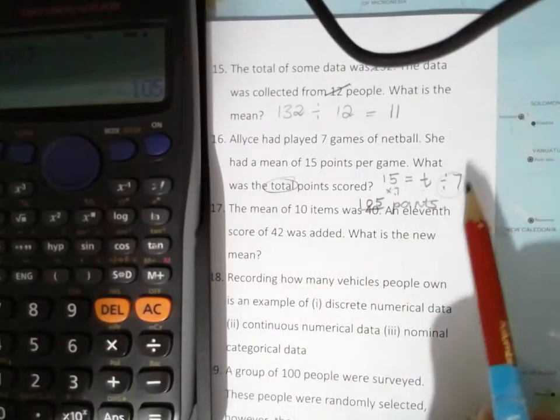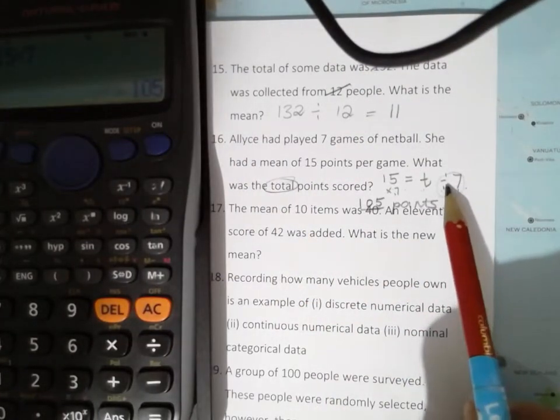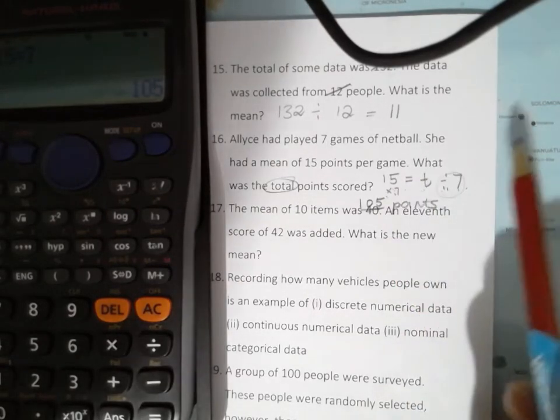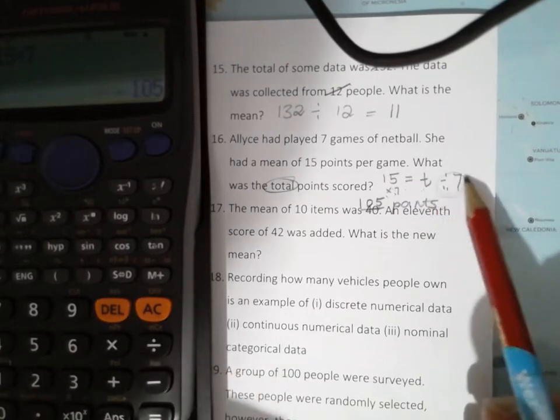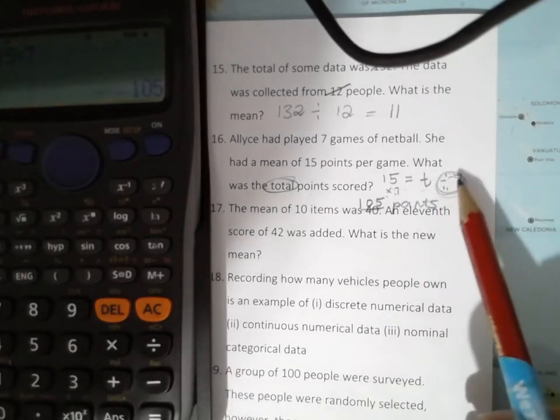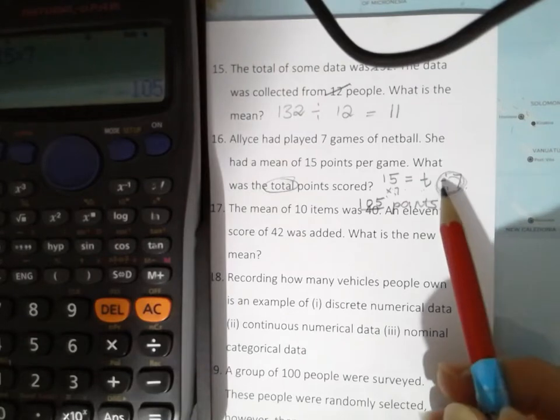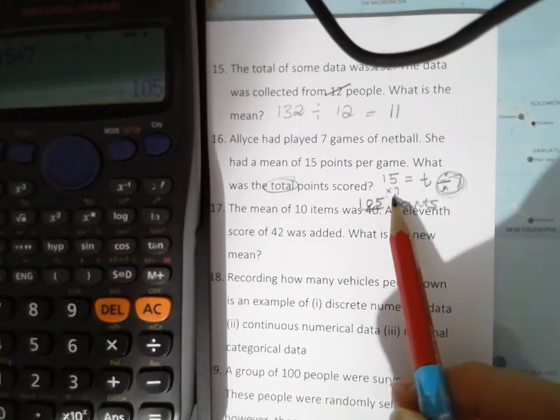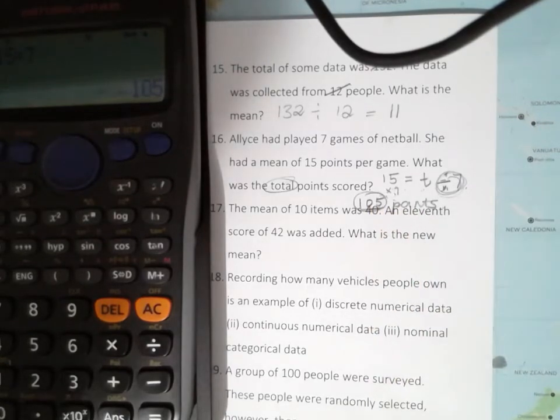So it's like, what's the opposite of right is left. What's the opposite of divide is multiply. Okay, is a short way to think about it. We're on the right hand side of the equation and it says divided by 7. What's the opposite of right is left. What's the opposite of divide is multiply. So we multiplied by 7 to get our 105, and then we've checked it.